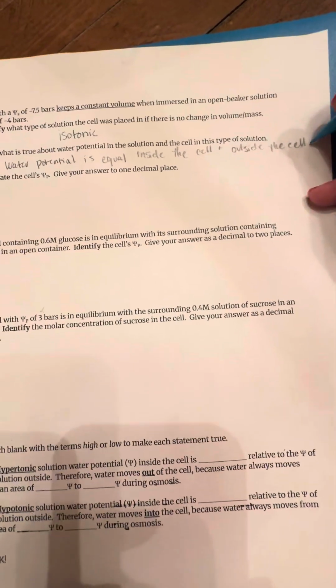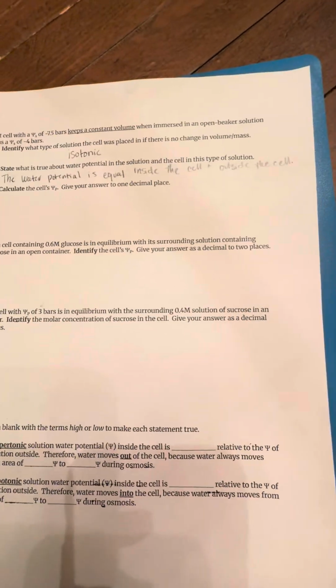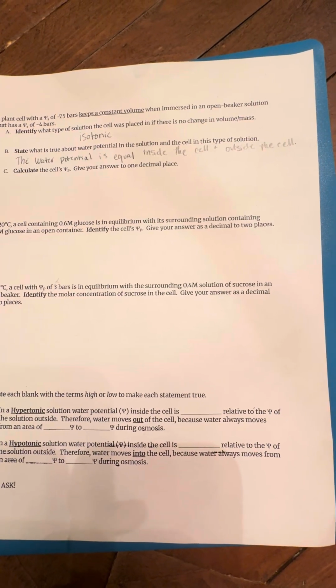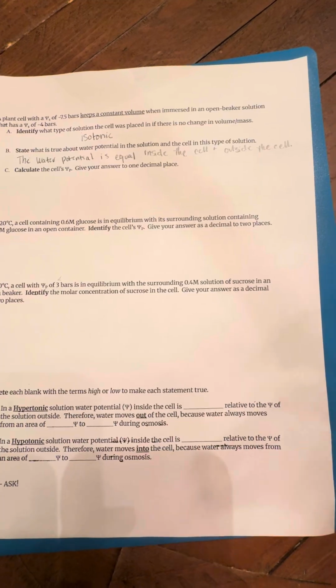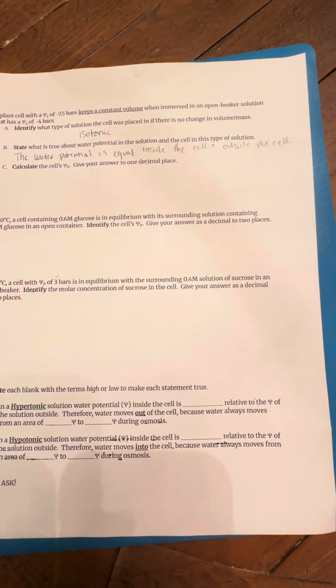Okay, and so you're not going to have a net movement of water in any one direction. It's just going to make the cell stay the same size. It's not going to get bigger. It's not going to get smaller.